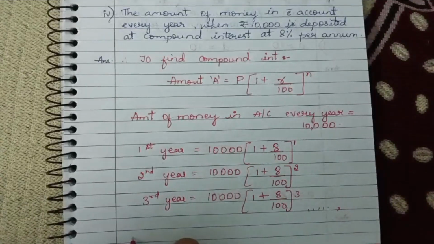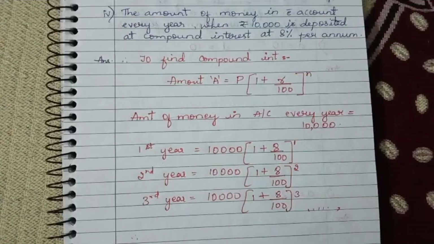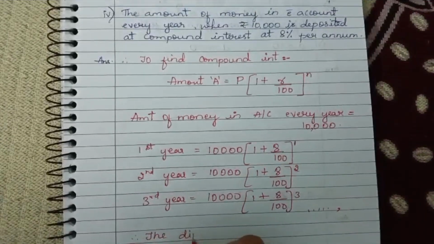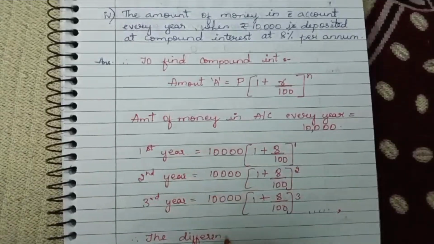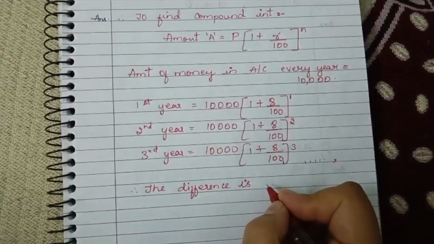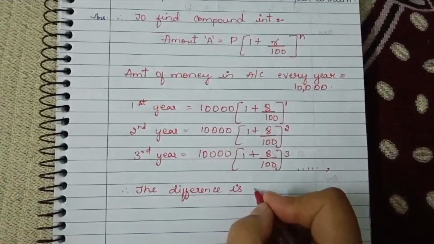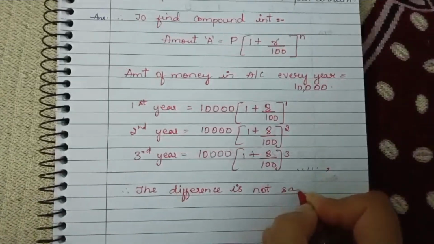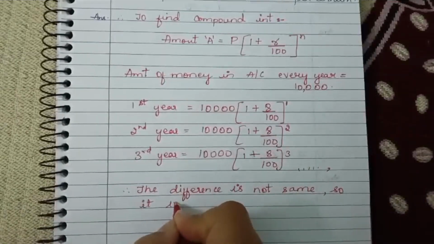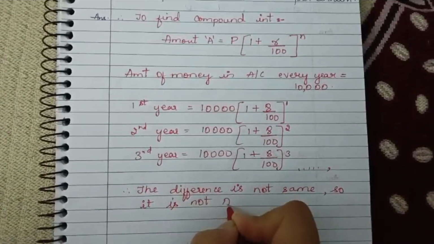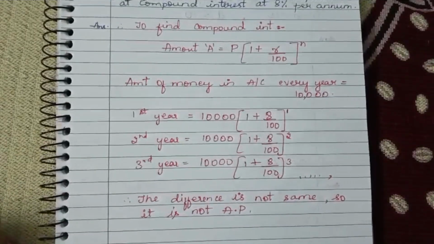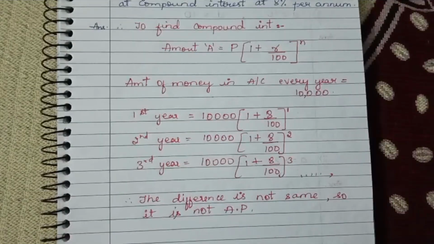Hence the difference is not the same. So it is not an AP. This is the complete answer for the fourth question.